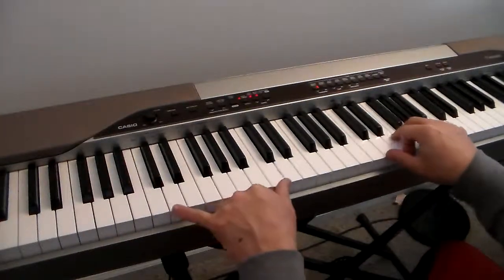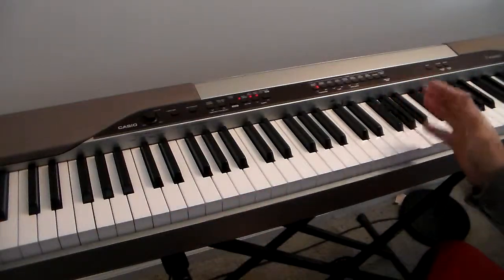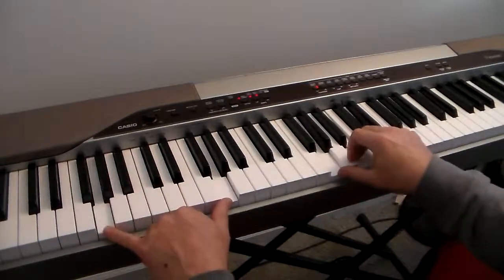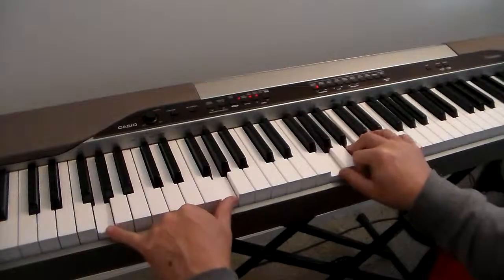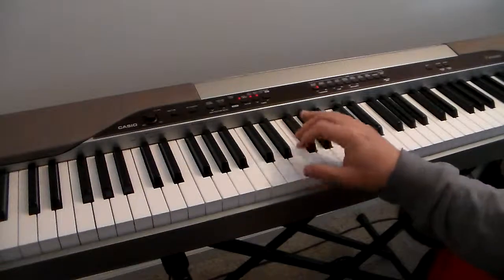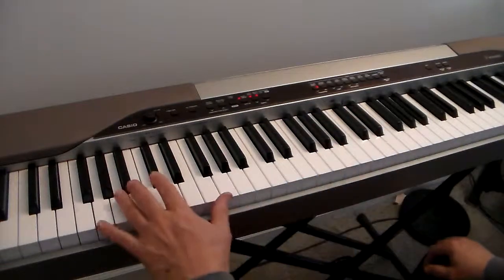See that? Because that's a scale. 1, 2, 3, 4, 5 in the key of C. Now in G, you go 1, 2, because you got 1, 2, 3, 4, 5, 6, 7, back to the 1, or back to the G.